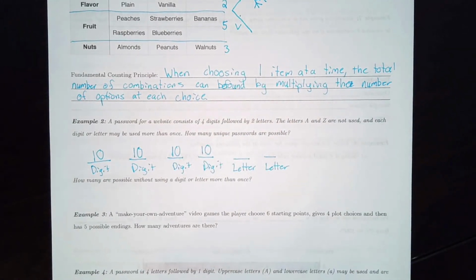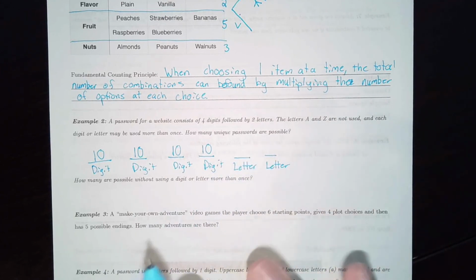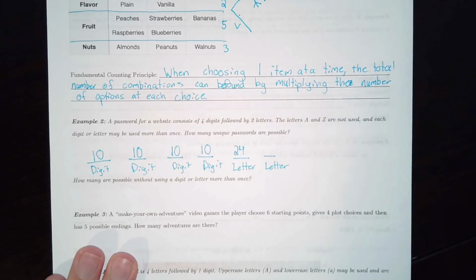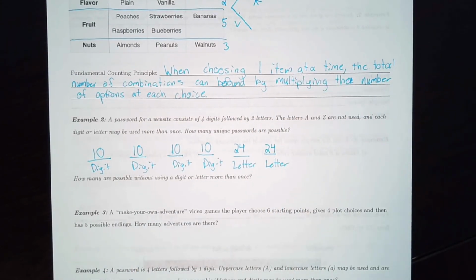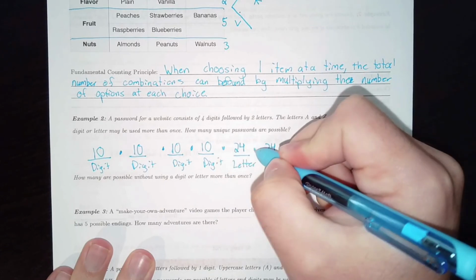As far as letters, there are 26 letters in the alphabet, but they have specifically told me that I am not using the letters A and Z. No idea why, but I have to work with it. So instead of 26, I take those 2 out, and I'm left with 24. Again, because I'm allowed to repeat, we're going to leave it as 24 for the second option as well. Now, what the fundamental counting principle tells me to do is to take all of these and multiply them together.